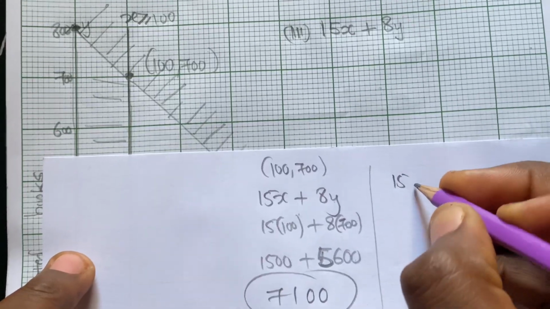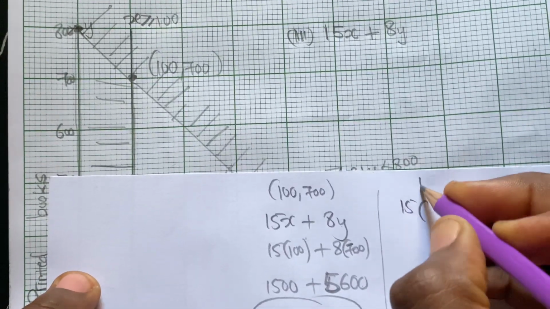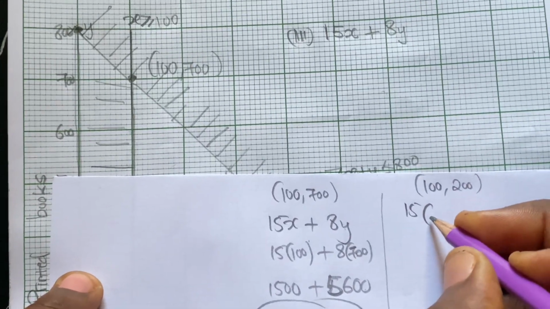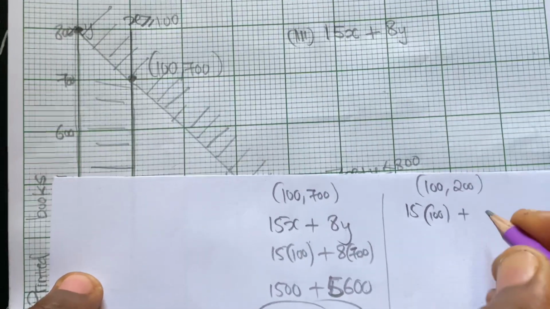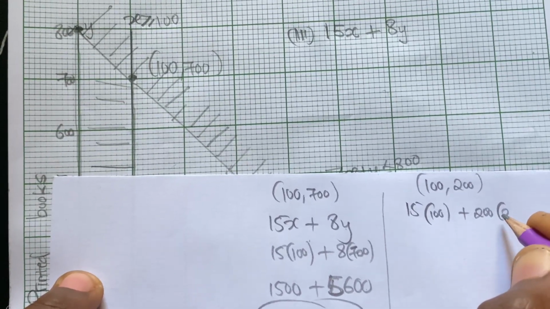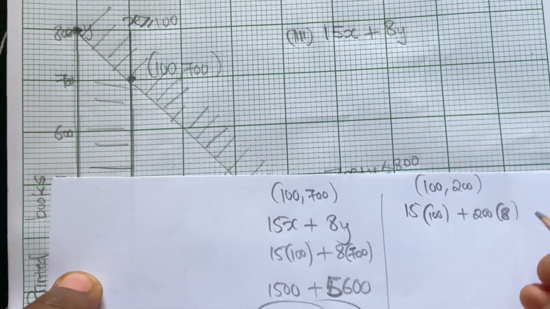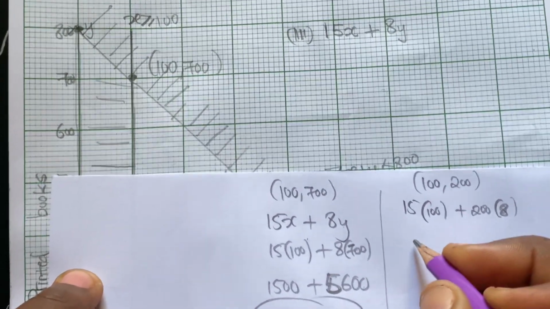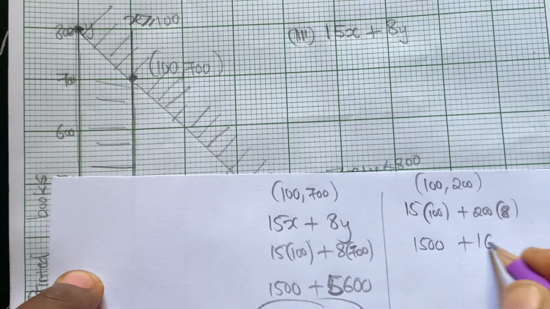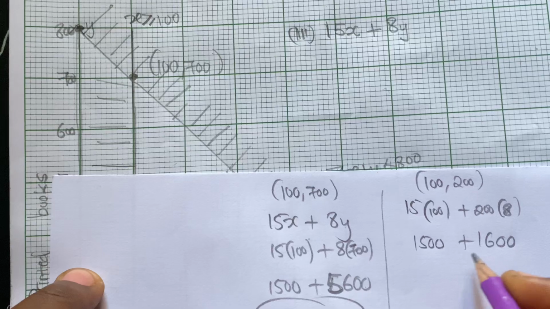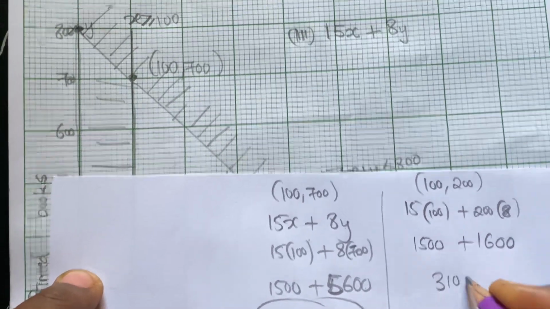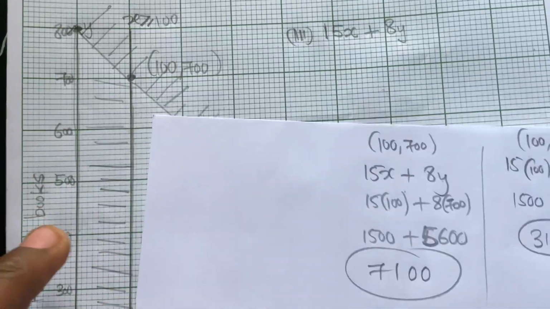Then we also do it again. We're going to say 15. Then here we're going to say 100, 200, the other pair of coordinates. So we're going to say 15, then 100, then plus that is a 200 multiplied by 8. So here we're going to say 1500, then plus, this is 8 times 2, which is 16, then the zeros. So here we're going to have 3100. This is going to give us 3100.